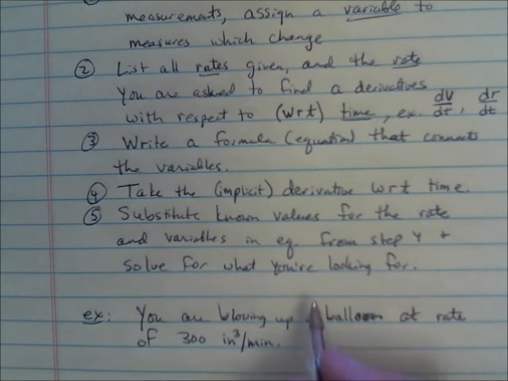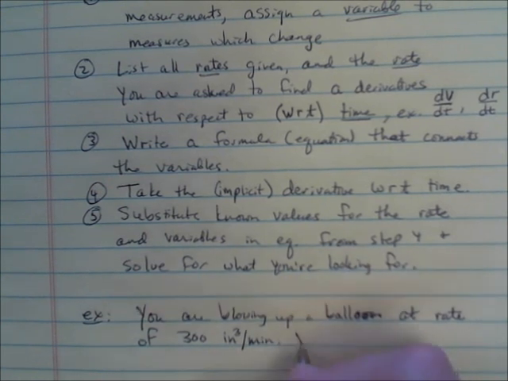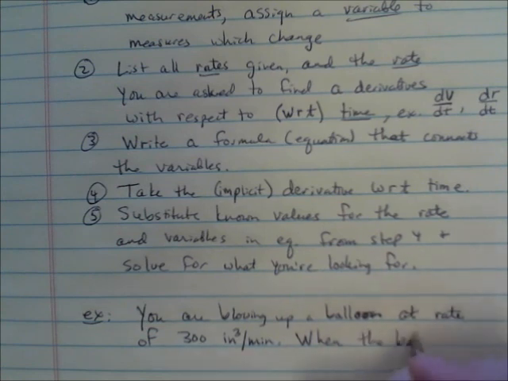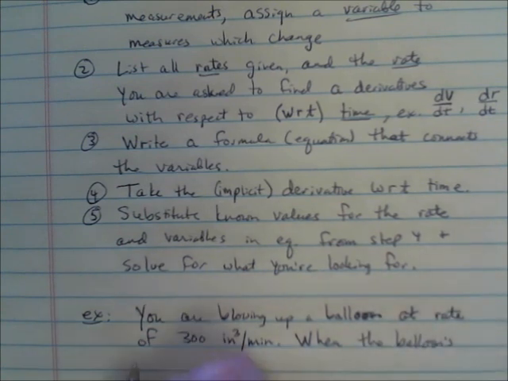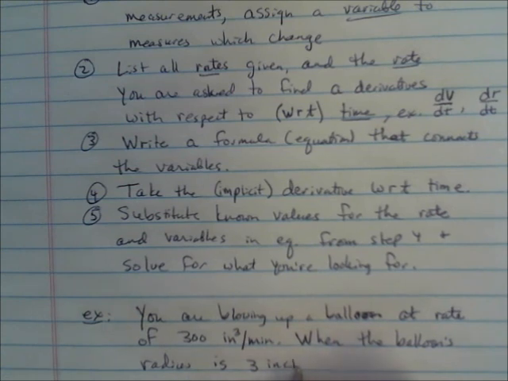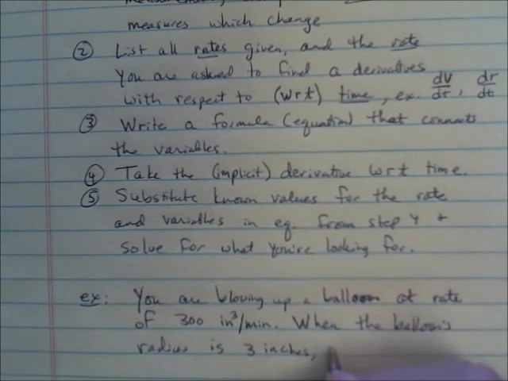When the balloon's radius is 3 inches, remember the balloon will start totally deflated, and as you're blowing it up, the radius will increase and increase and increase, and at some point in time the balloon's radius will be 3 inches. So at that point in time, when the balloon's radius is 3 inches, how fast is the radius increasing?